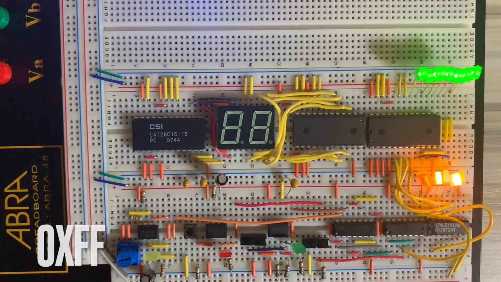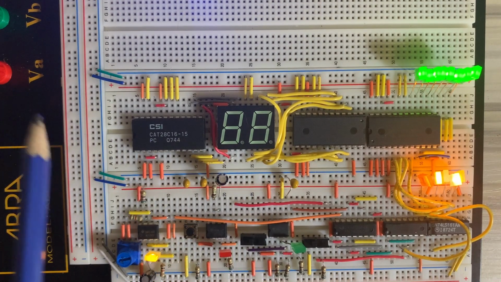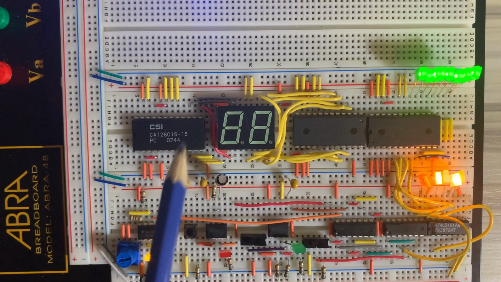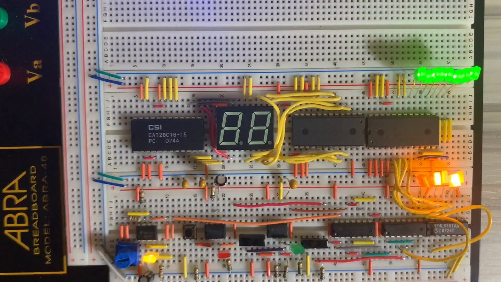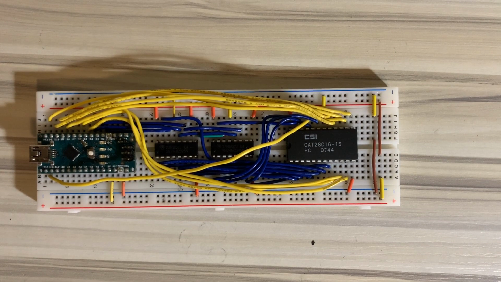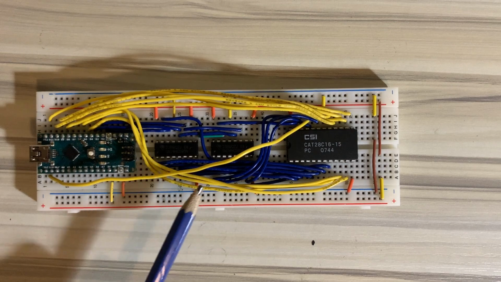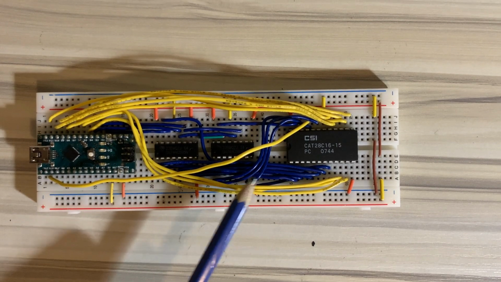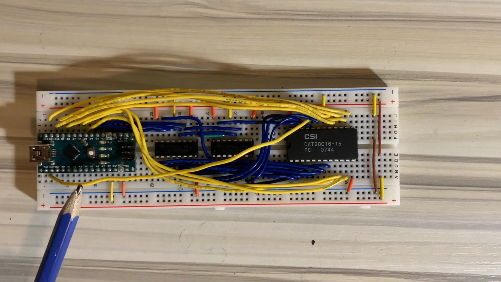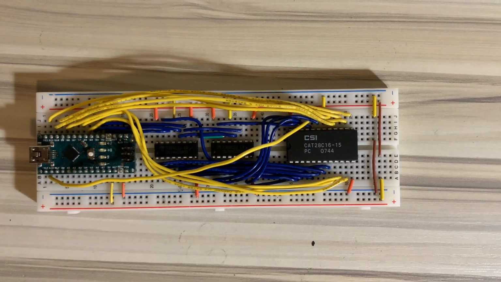I also have two dual 7-segment displays here, but unfortunately these EEPROMs don't work, so I can't use the 7-segment display. In order to program this EEPROM, this burner circuit is used, which consists of 2 shift registers, and of course the EEPROM that is programmed using this nano. And here's how the code works.